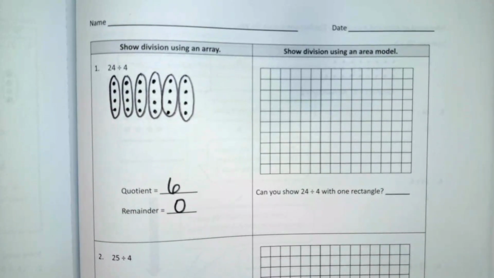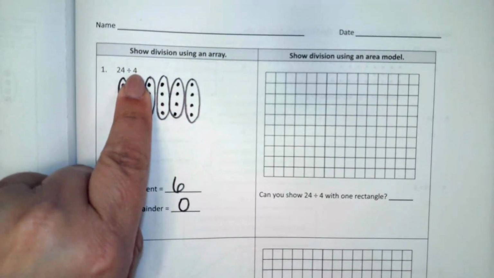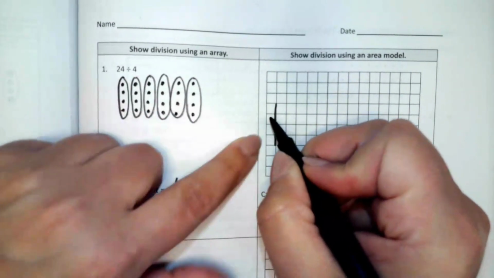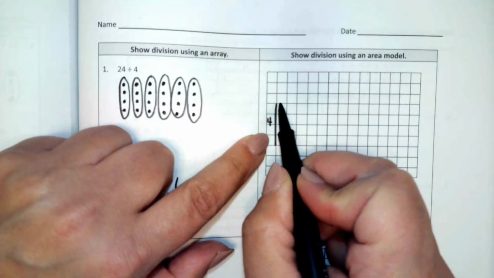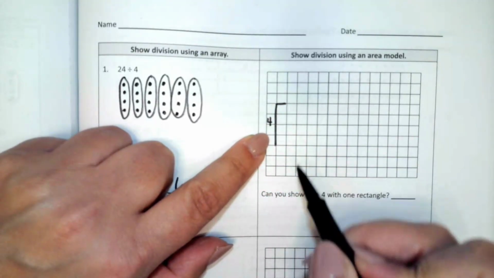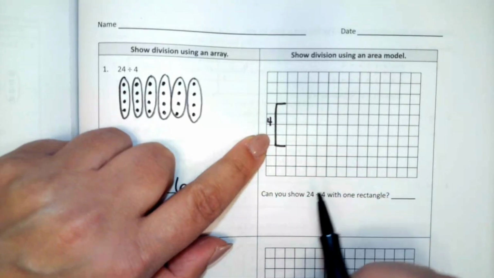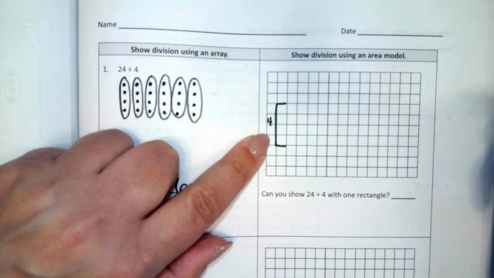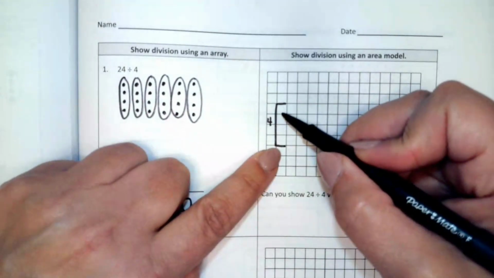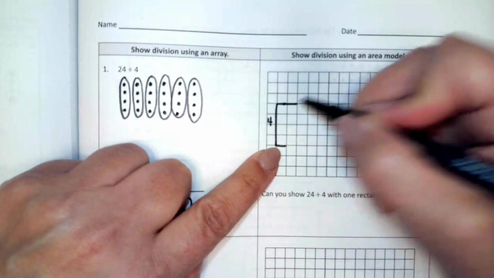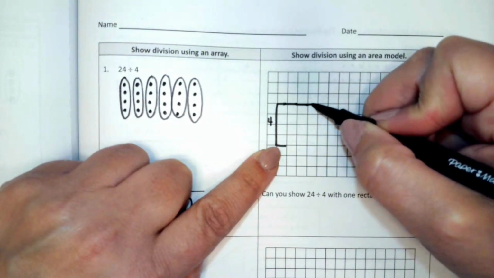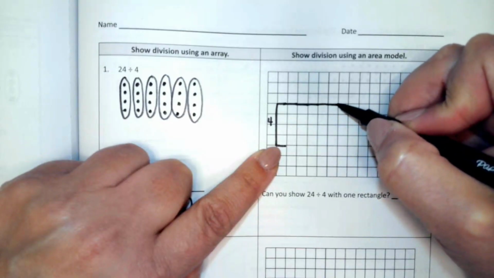We're going to have 24 squares in all in our rectangle, and the width of our rectangle will be 4. So start with one side. This is 4. And we're going to make the length of our rectangle. We're going to count by 4s to see how many columns we need in order to make a total area of 24. So this makes 4. If I go across a little bit more, now I will have 8, 12, 16, 20, 24.